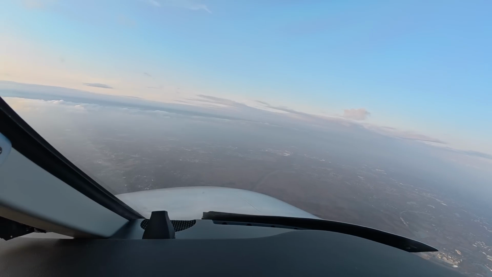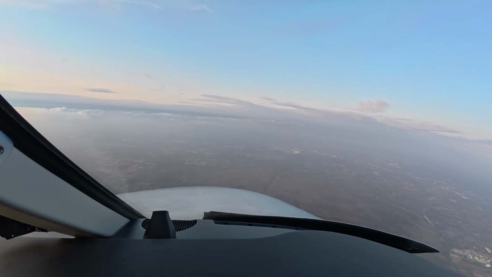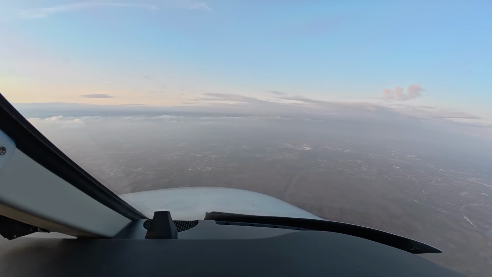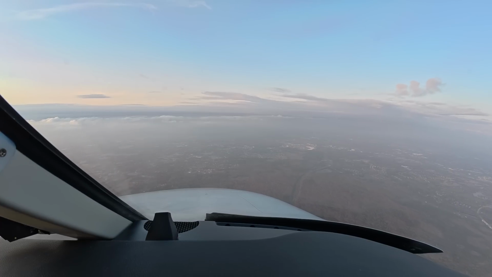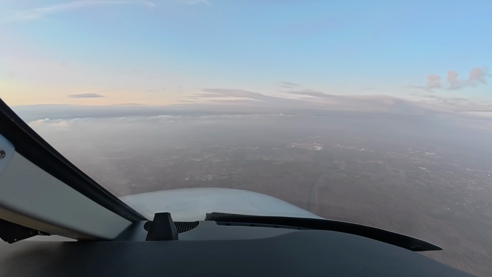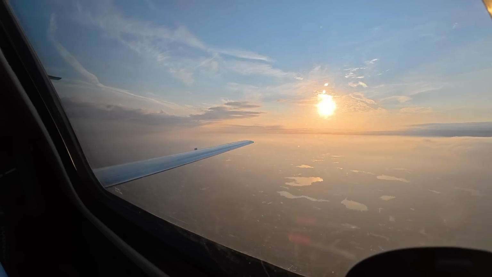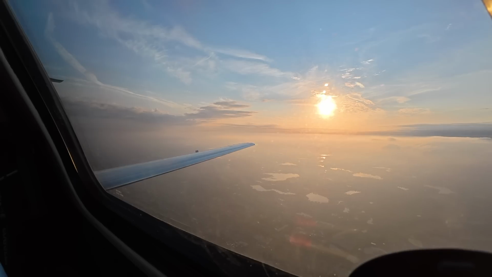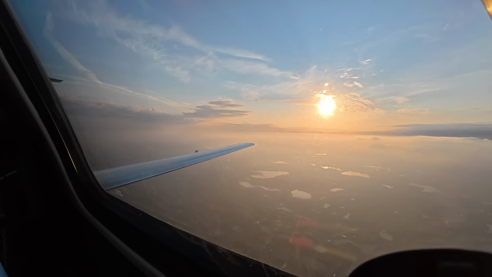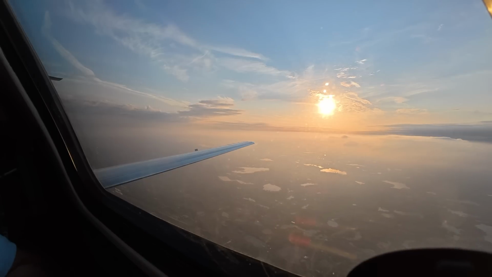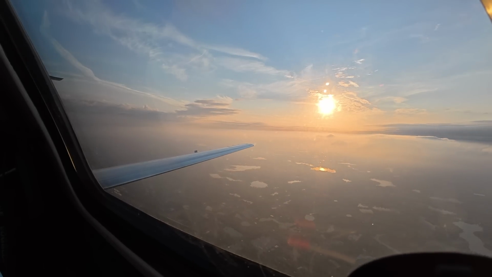Approach, good afternoon, Frontier 1831, vectors. Frontier 1831, Tampa approach, expect ILS 19 right, descend and maintain 3,000. Down to 3,000, and we're expecting it, Frontier 1831. All right, landing data is there. Crew briefing's complete. Avionics and flight instruments are as expected, in the green. Fuel transfer is off. Exterior lights are as required. 3900, fly heading 280. 280, 3900.